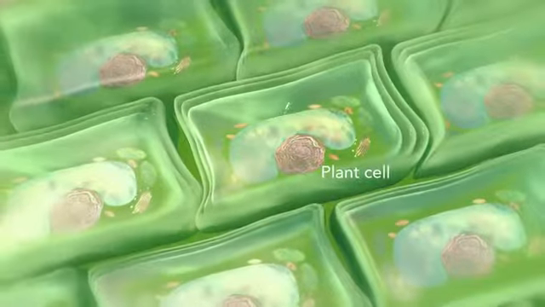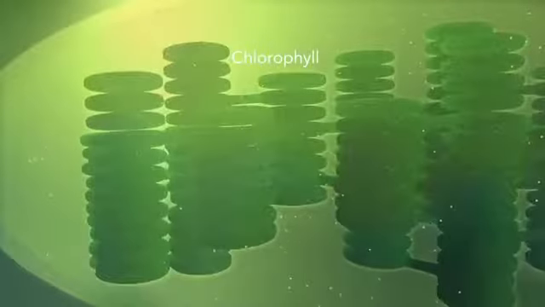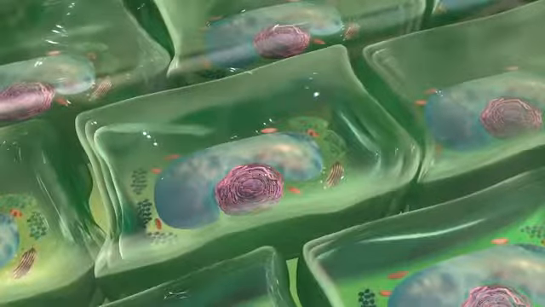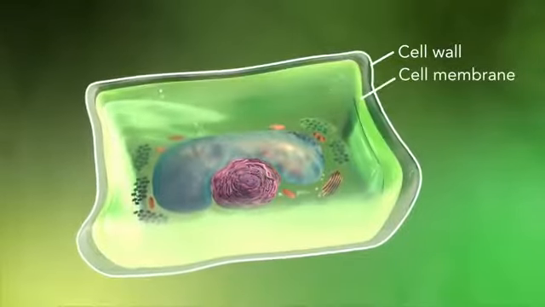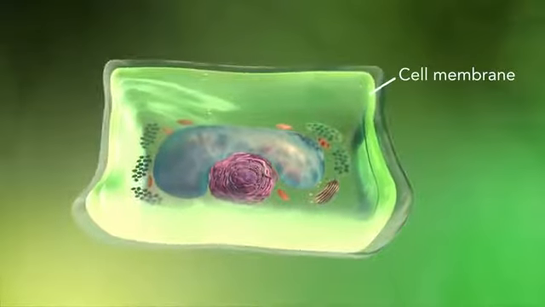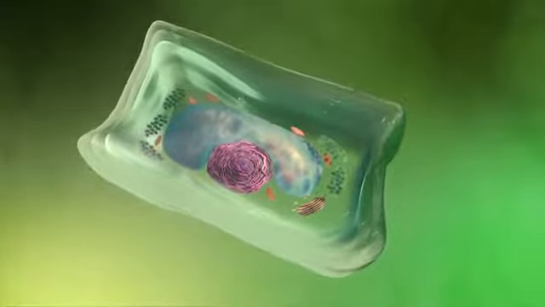have cells with an organelle called a chloroplast. The chloroplast is where photosynthesis happens. It's green because it has a green pigment called chlorophyll. Plant cells also have a cell wall outside of their cell membranes that shape, support, and protect the plant cell. Animal cells never have a cell wall.